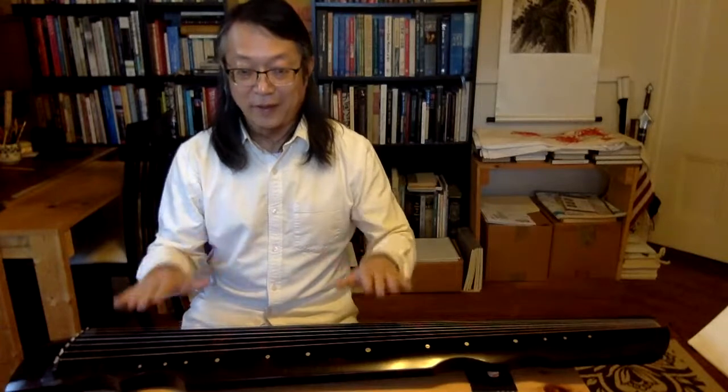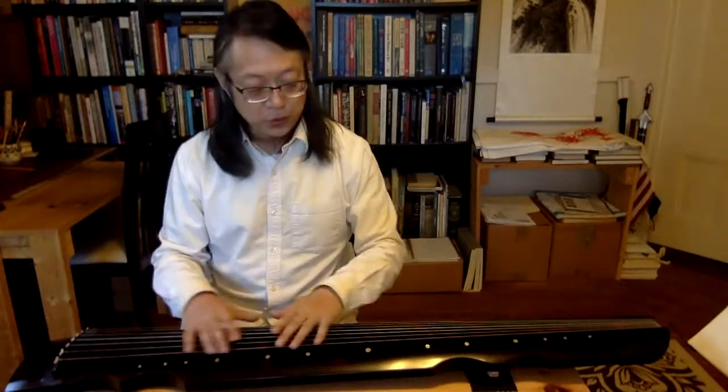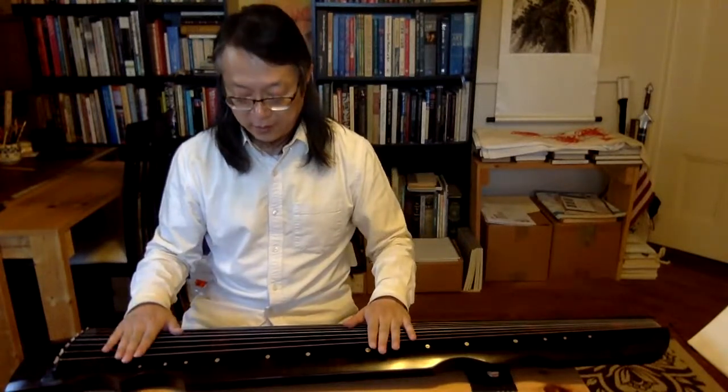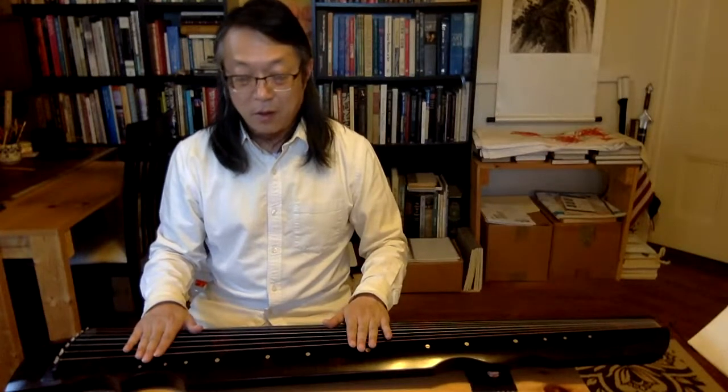Right, I'm using my hand to mimic my feet. They could be perfectly parallel to the instrument. That's okay. Right, shoulder width. That's your feet. Shoulder width could be parallel.